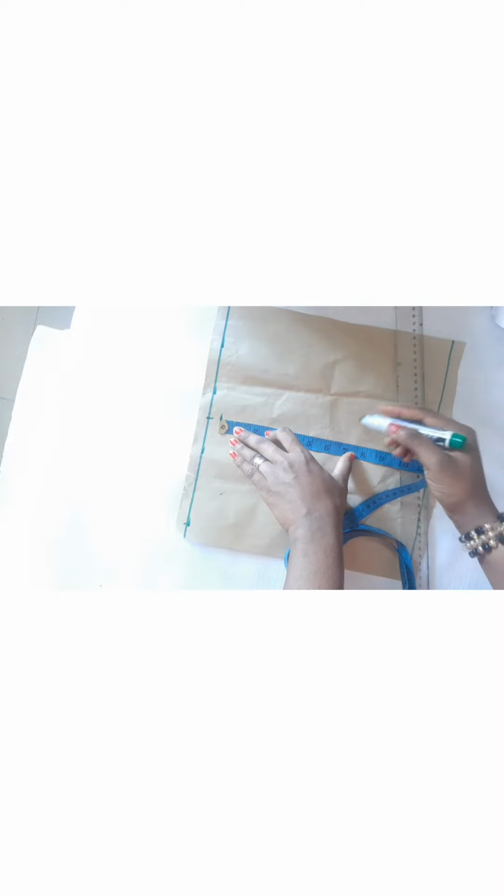From there, I will take my armhole length. It's supposed to be 6.5, but I will make it 7.5. Let's rule the line. This is the 1/2 inch for the shoulder.